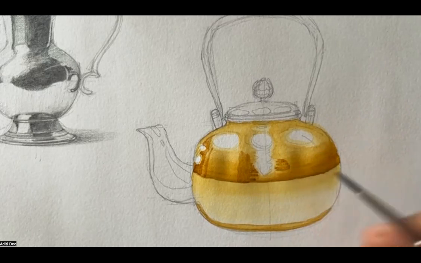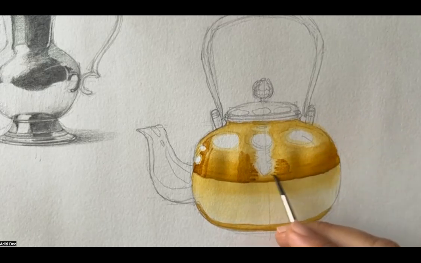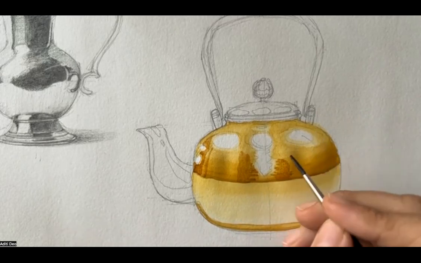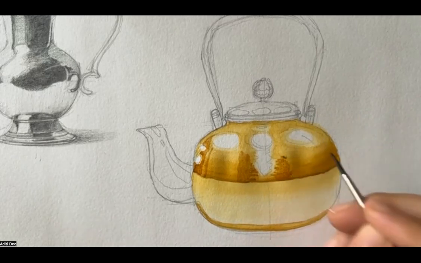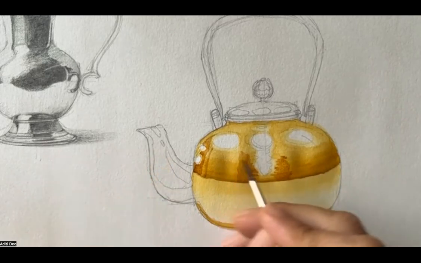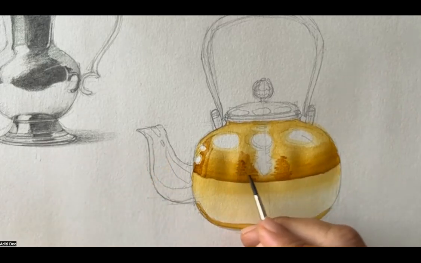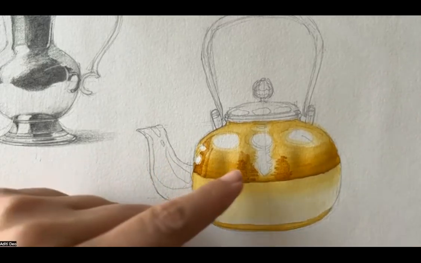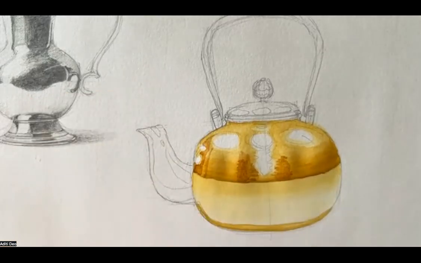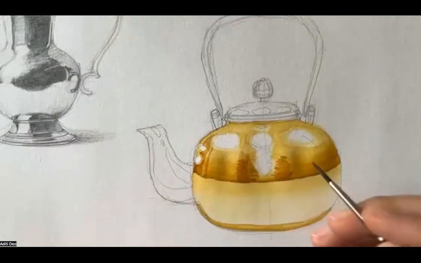And you can also paint in the same orientation as you see the object. So over here you see that either this object is turned or the metal seems to reflect horizontally.